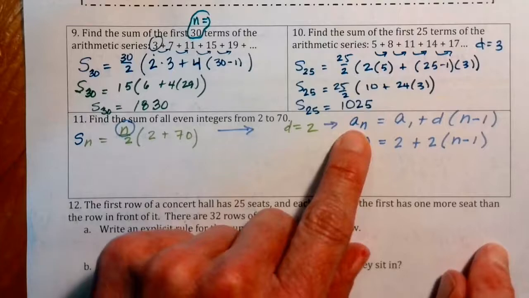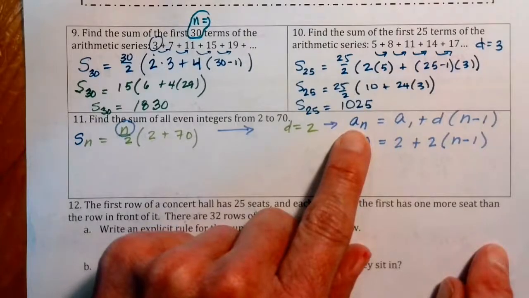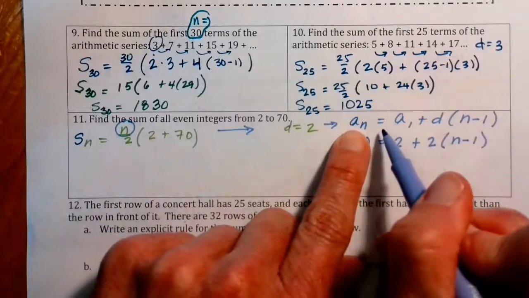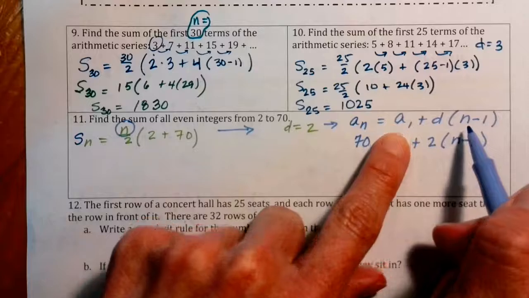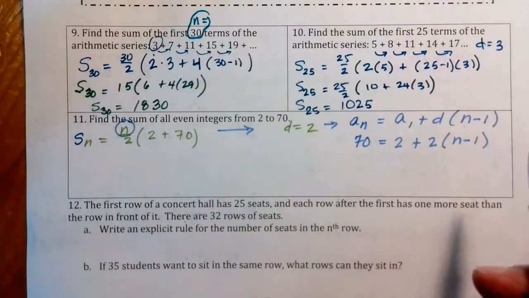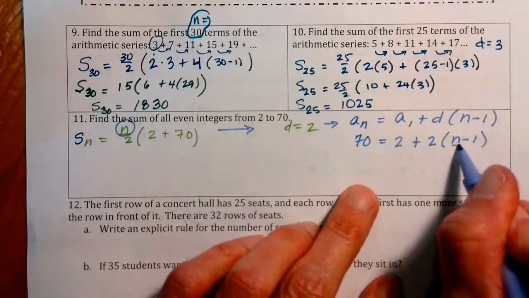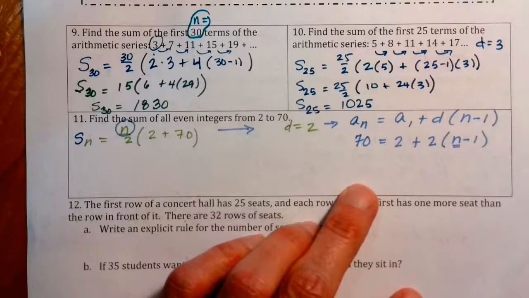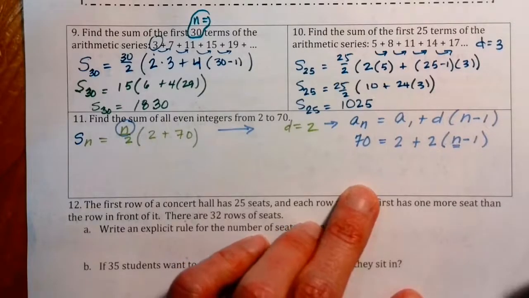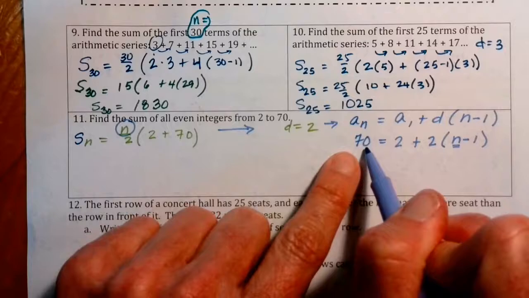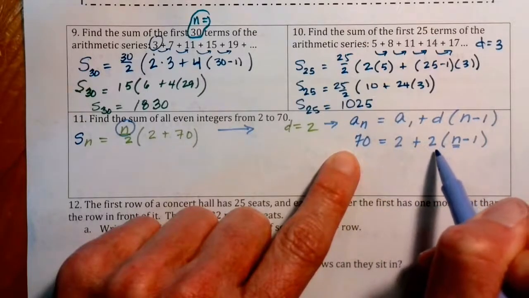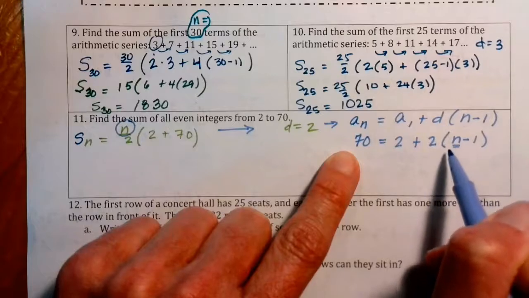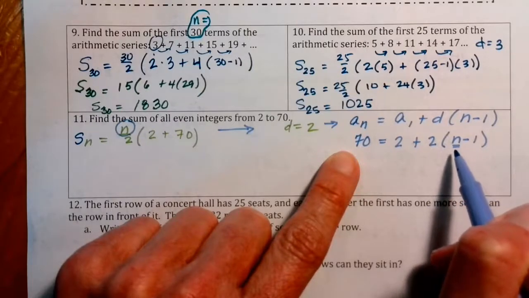I know that a sub n, any term in my sequence, is going to be equal to the first term plus the difference times 1 less than how many terms I have. So guess what? I have a formula where I can plug in everything I know and solve for what I'm missing. My last term is 70. My first term is 2. My common difference is 2. I want to know what term is 70.